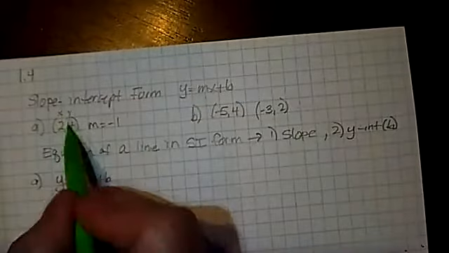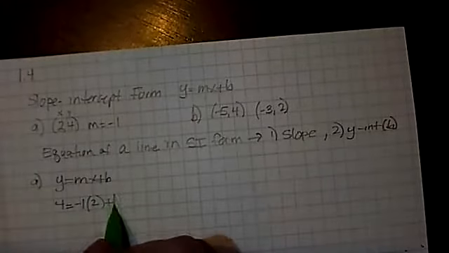So I put this in for y. The slope is given to me, -1. x is 2. So all I have to do is fill in the information I'm already given and then solve that for b. So 4 is equal to -1 times 2 plus b. All right, so I'm going to add 2 here. So b is equal to 6.